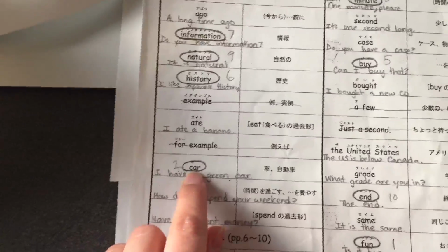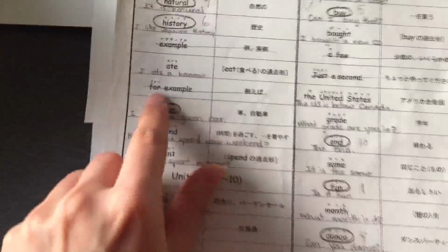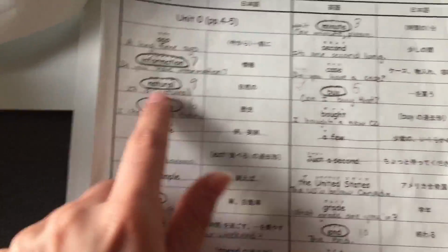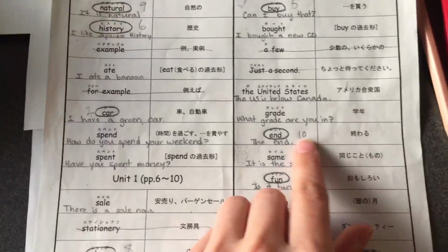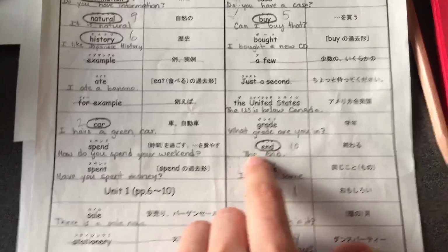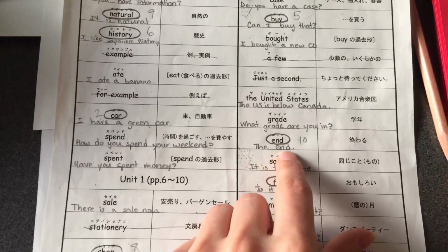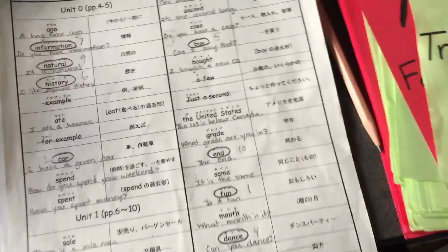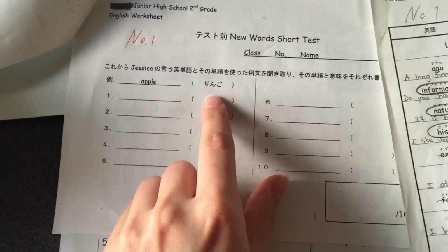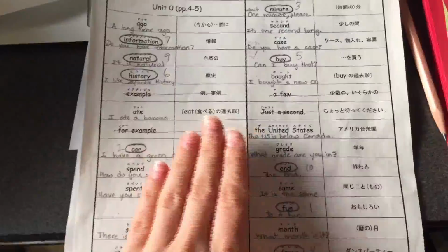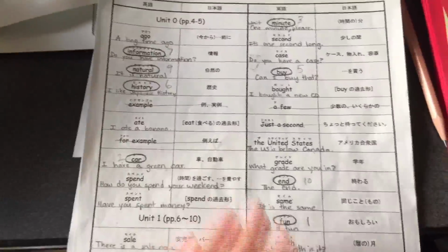The next one I have is car. So I wanted to start them with the easy words and then work their way up to the more difficult words. And the very last word here is end. And I would say, this is the end of the test. And then, as I said the words, the students would fill it out here in English and then here in Japanese.